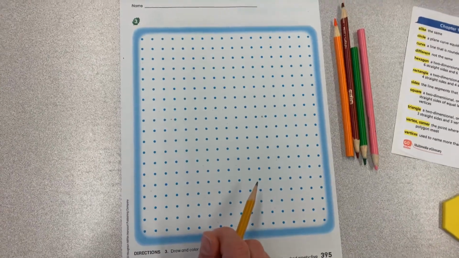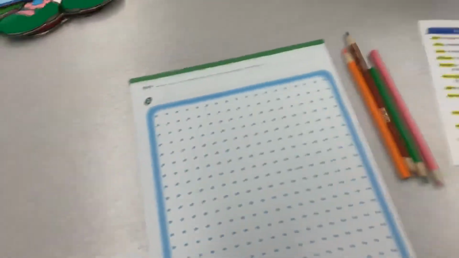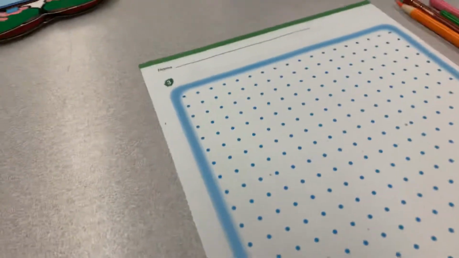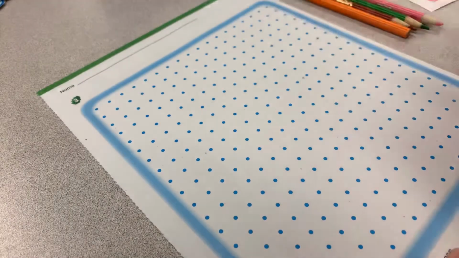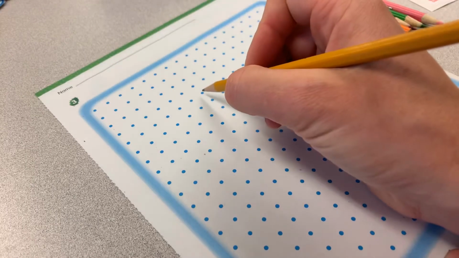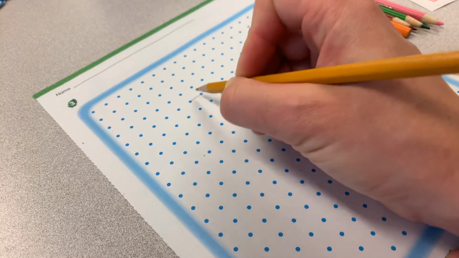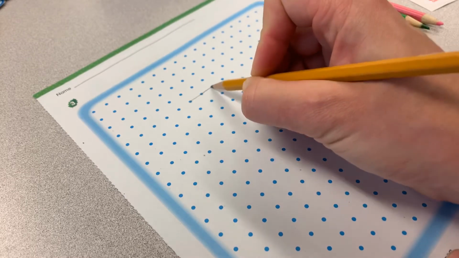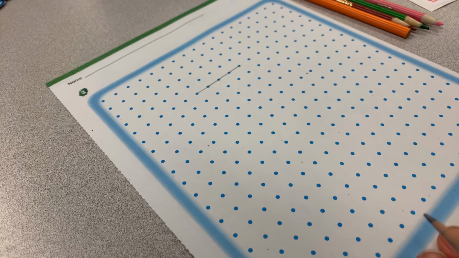Number 3. Draw and color a hexagon. So let's do this together. You're going to need to follow along with teacher, but I know you can do it. We're going to make the very first top side of the hexagon. Let's make it 5 dots big. Ready? 1, 2, 3, 4, 5. Did you do it? Okay.